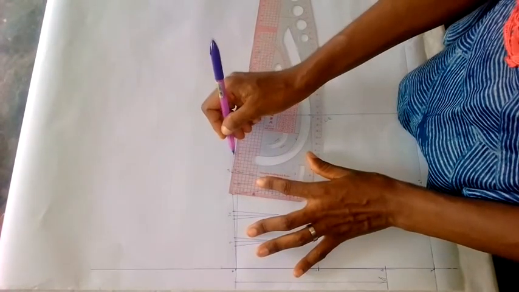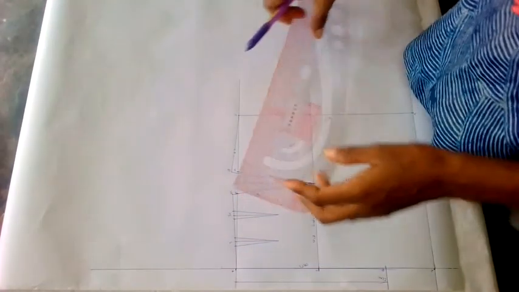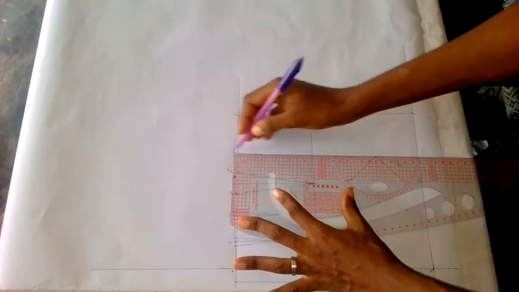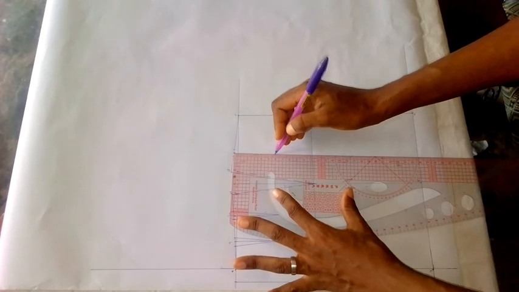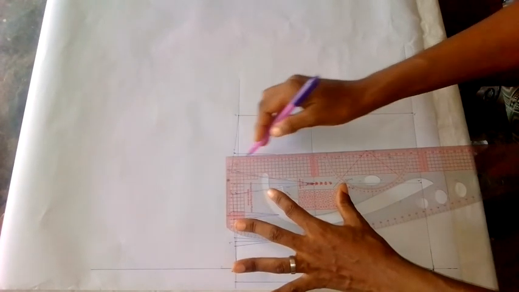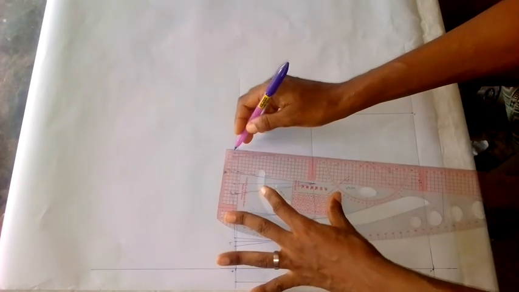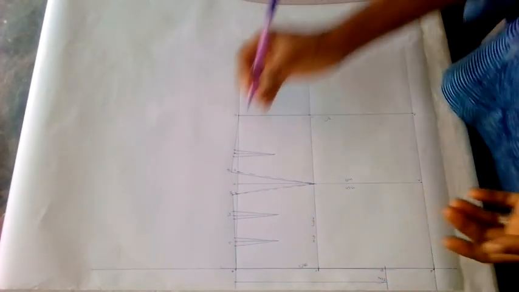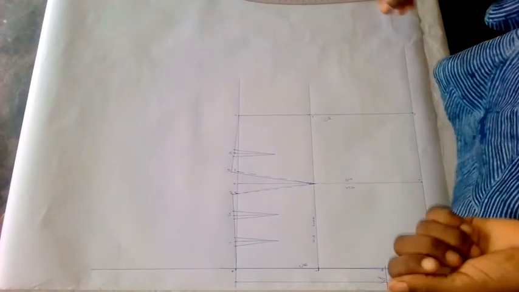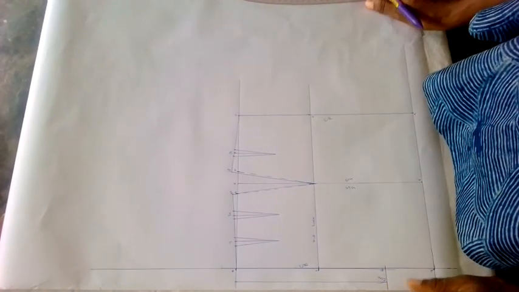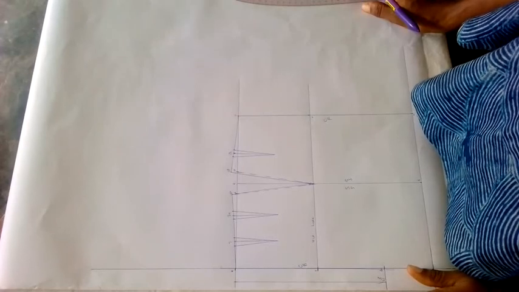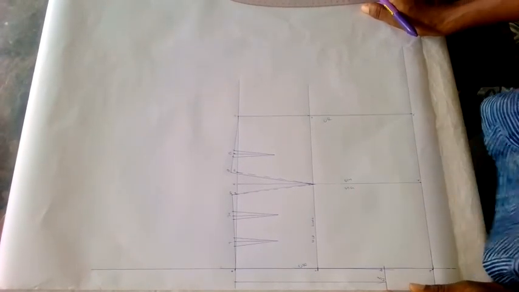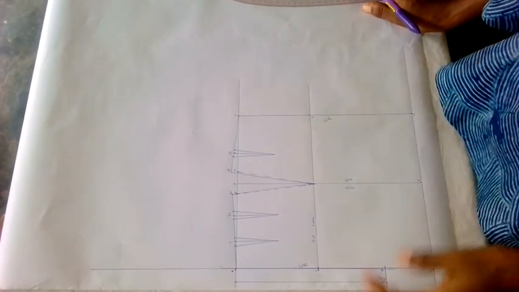Here. So the depth of my dart is going to be 9 centimeter. 9 centimeter. Then I connect in this direction. I connect in this direction. So we have our waist dart. So I'm going to make here 13. So don't forget, you may be wondering, what about it, 0.25 we added is for your waist ease allowance. So we are done with the center front and the center back.